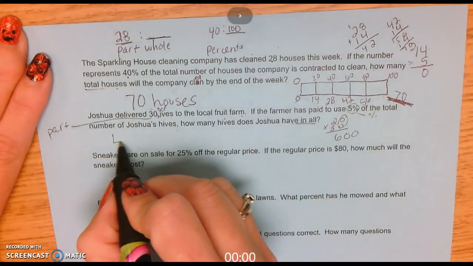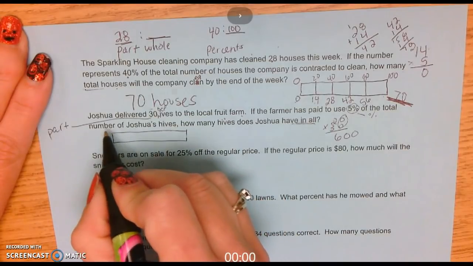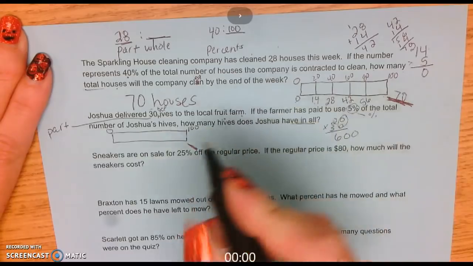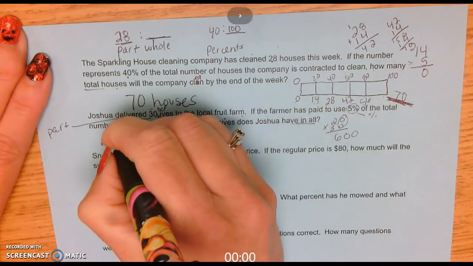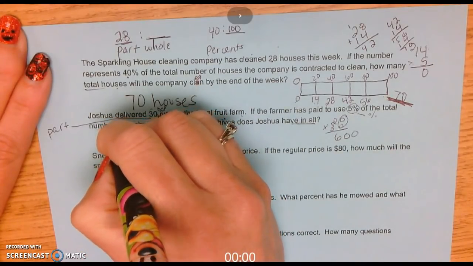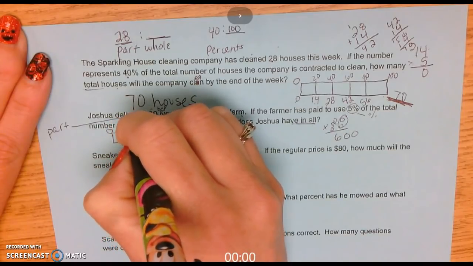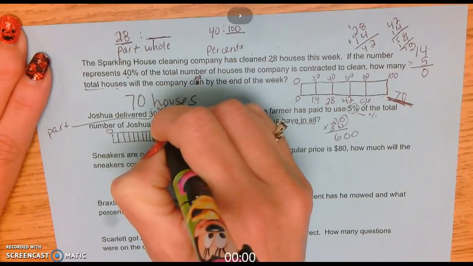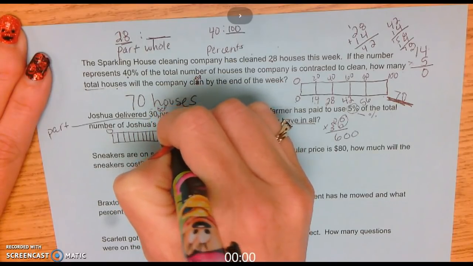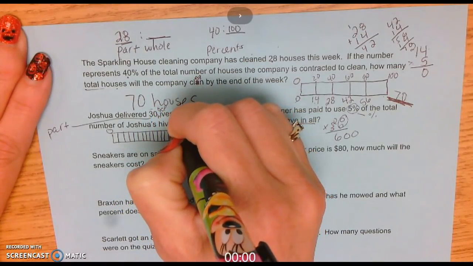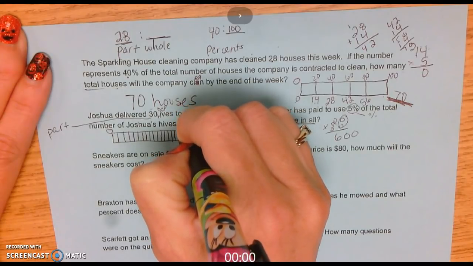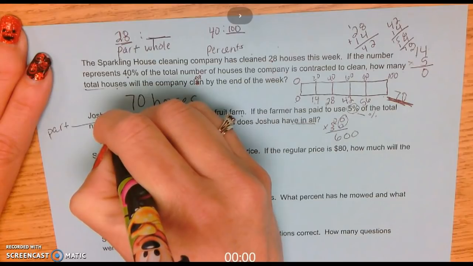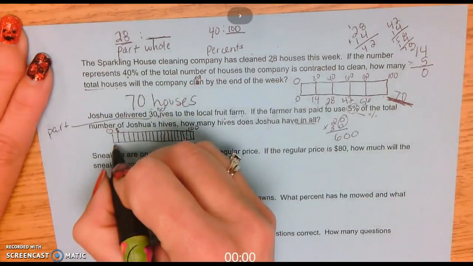I can also do it like this, where I know I need to go 0 to 100. I'm looking for the total. I know 5%, so I'm going to cut this into 20s. So it's 5, 10, 15, 20, 25, 30, 35, 40, 45, 50, 55, 60, 65, 70, 75, 80, 85, 90. Need to make it a little bit longer. 95, 100. So this is 5. So that makes this 30.